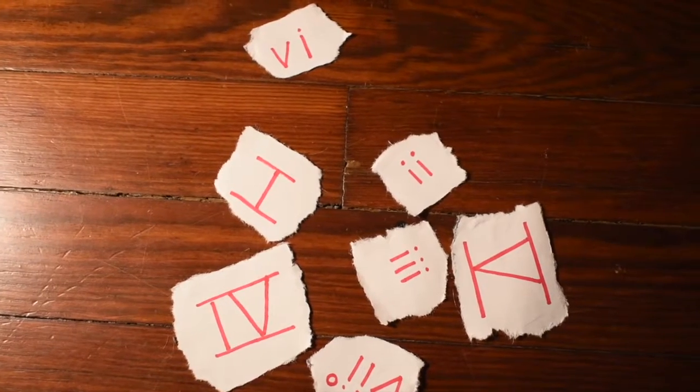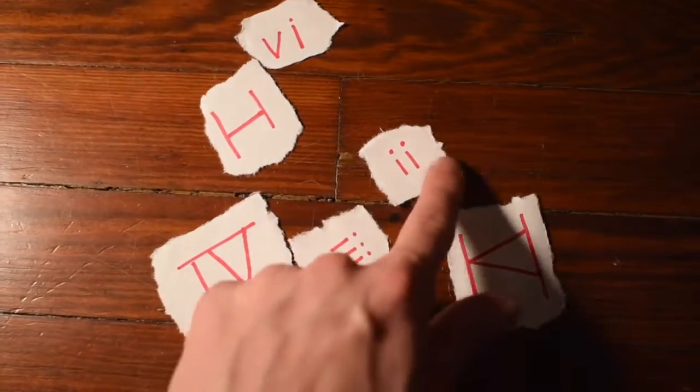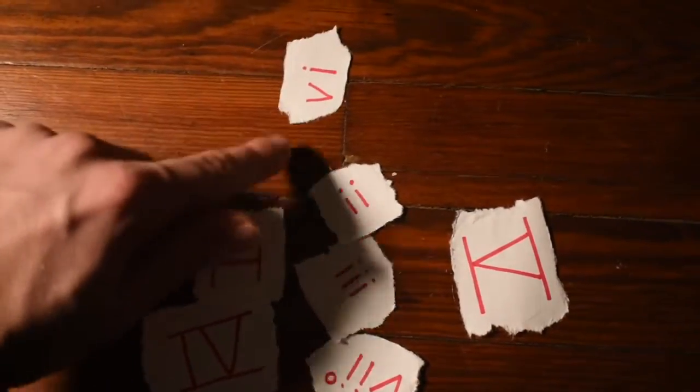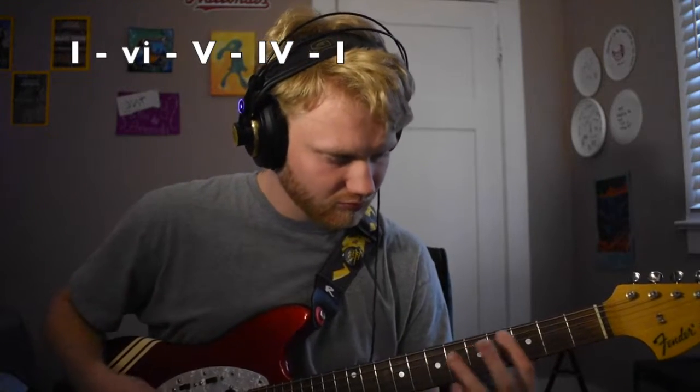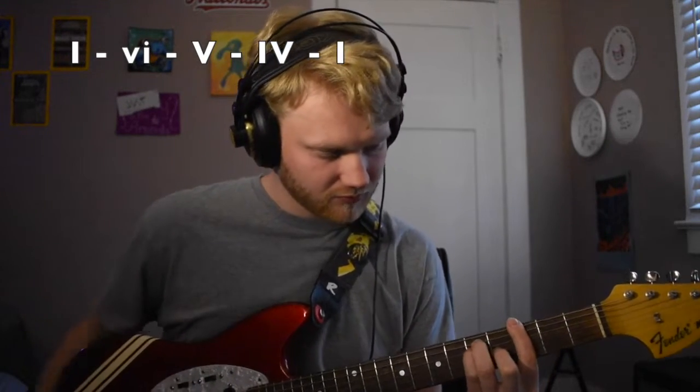So how exactly does this help? Knowing this pattern helps because it is a solid guideline for chords that play nicely together and are prevalent in much of the music that we listen to. It also helps us unlock minor keys.